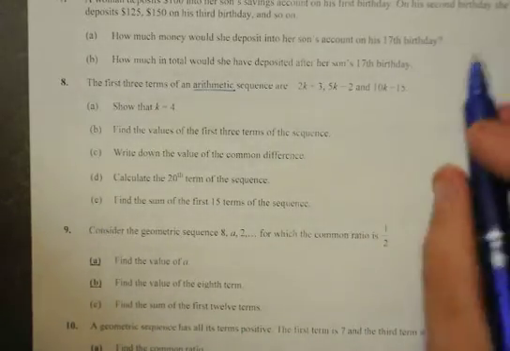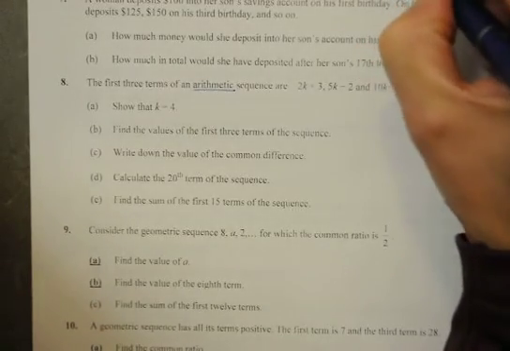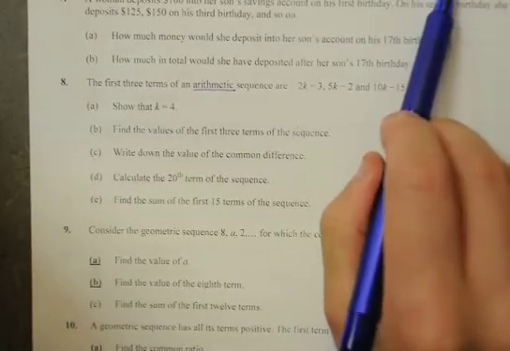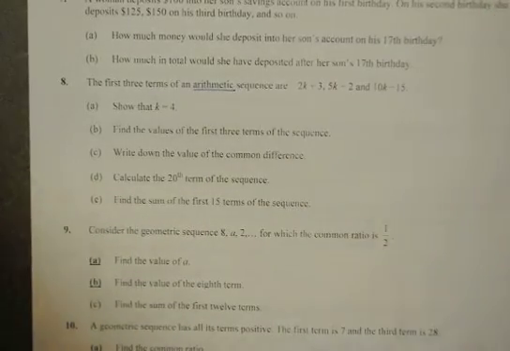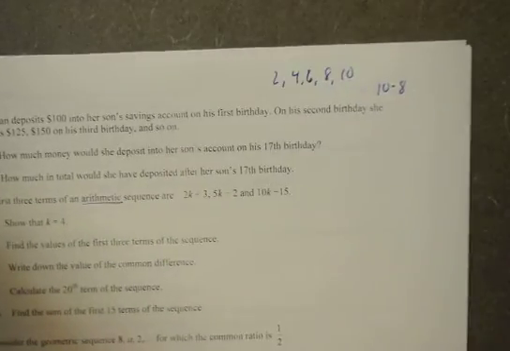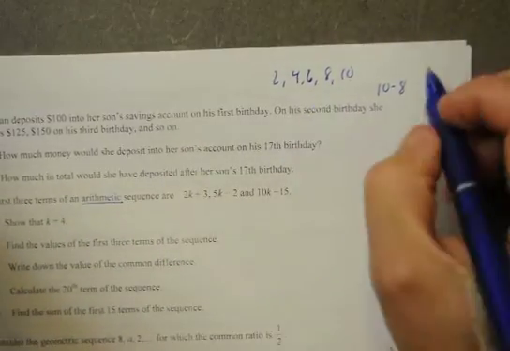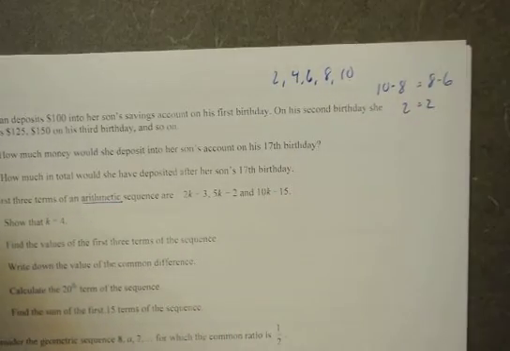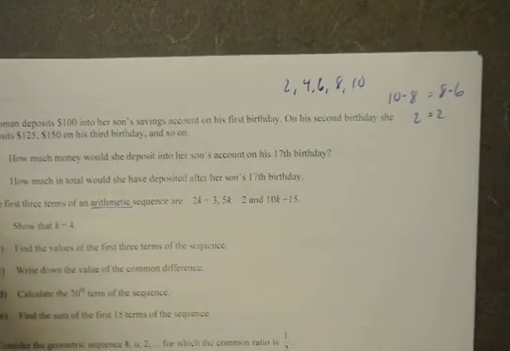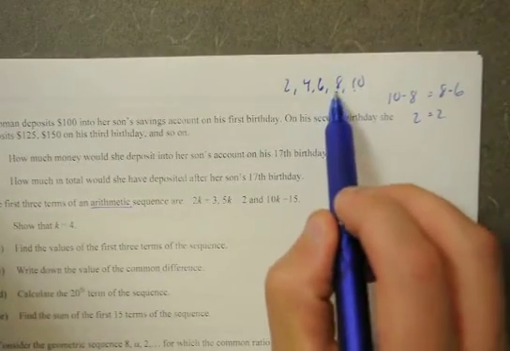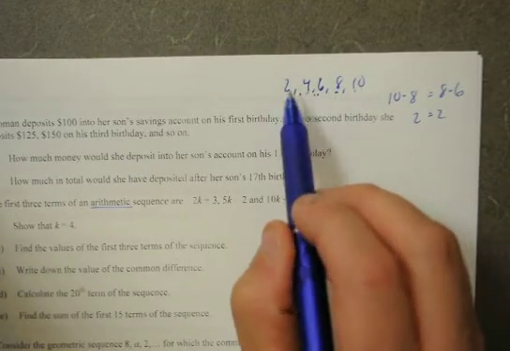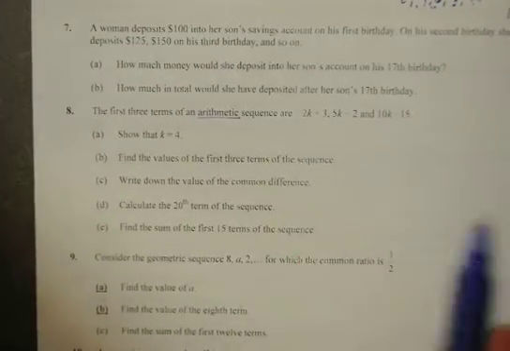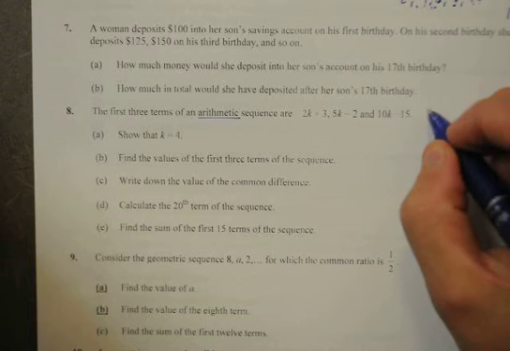Okay, so it's like if this is my arithmetic sequence, 2, 4, 6, 8, 10. 10 minus 8 has to be equal to 8 minus 6, because that's the way arithmetic sequences work. 10 minus 8 is 2, 8 minus 6 is 2, 6 minus 4 is 2, 4 minus 2 is 2. Alright, so that's the idea here, and like I said, this is a tough one too.